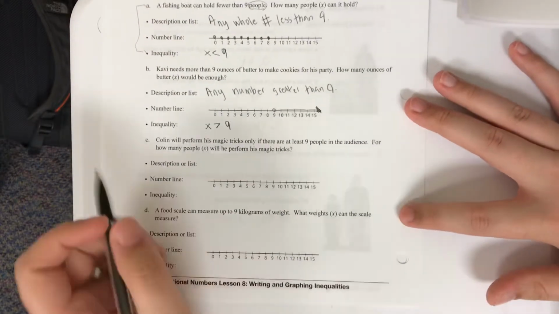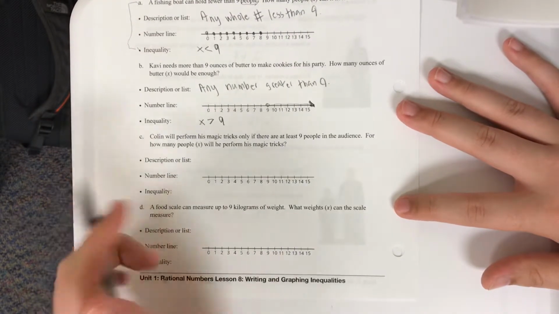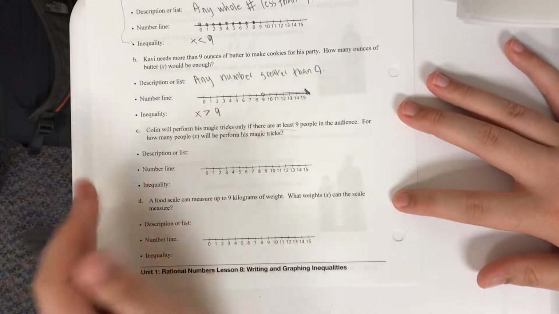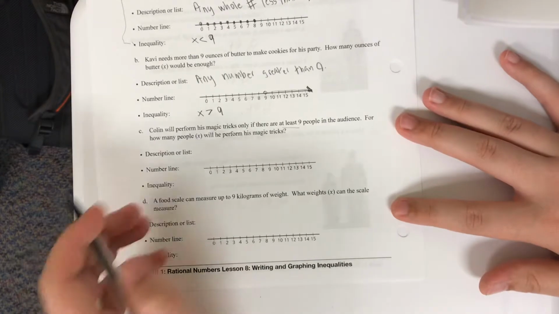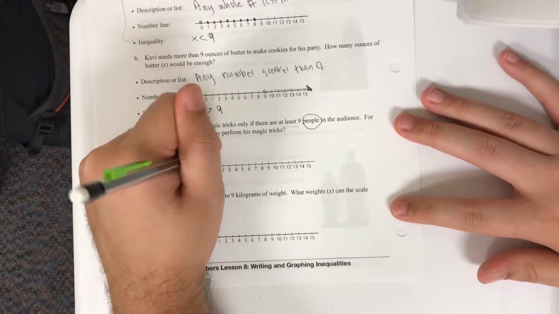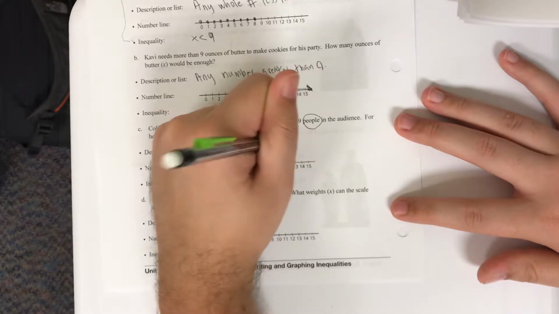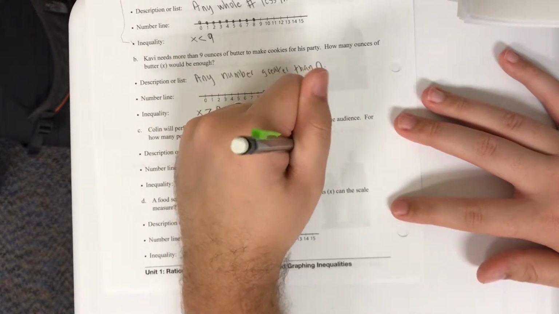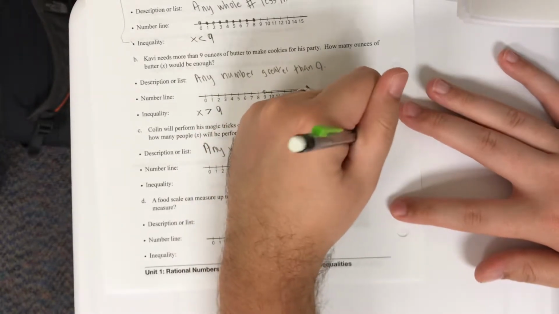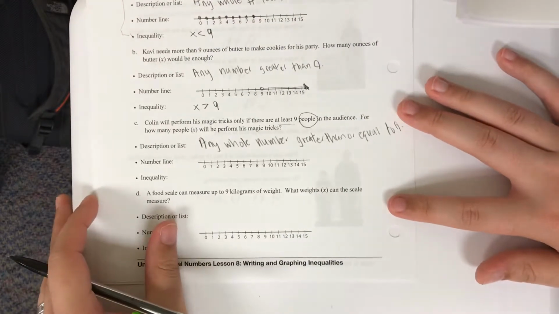For the next one, it says Colin will perform his magic tricks only if there are at least 9 people in the audience. For how many people x will he perform his magic tricks? Well, he will perform for at least 9 people, so he will perform for 9. So this, again, since we're talking about people, can only be whole numbers. So we're going to say any whole number greater than or equal to 9, because he will perform for at least 9 people.